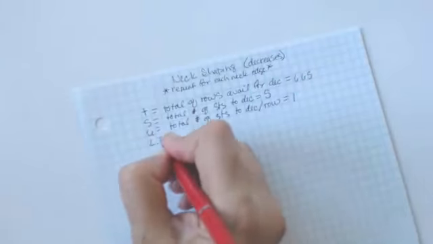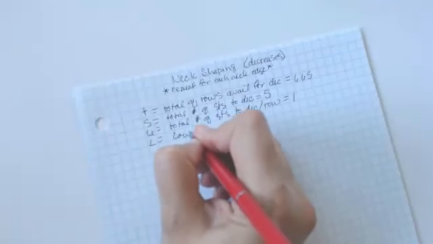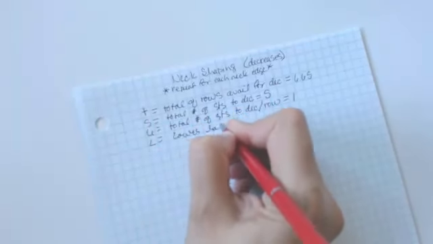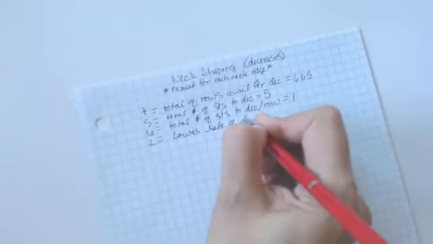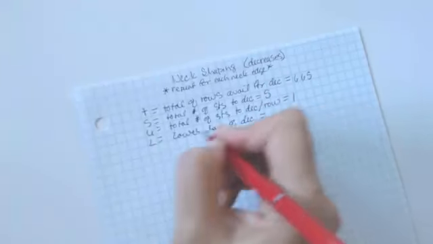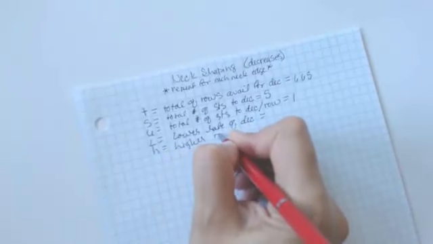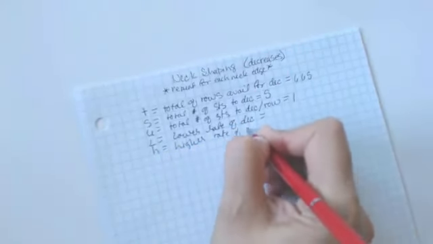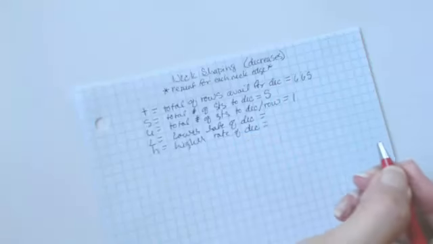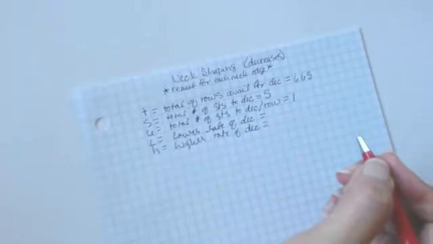Okay, so then we have L, our lower rate of decreasing, H, our higher rate. Those are our unknowns at this point.